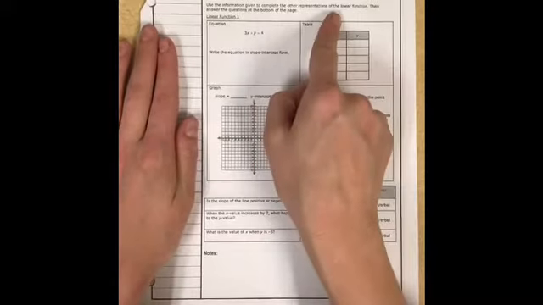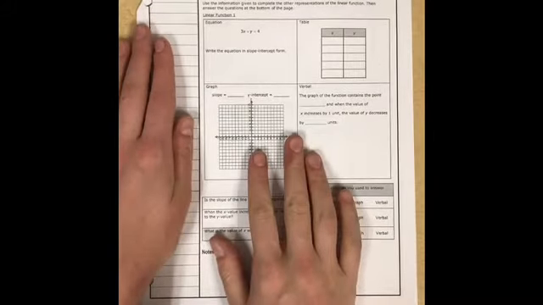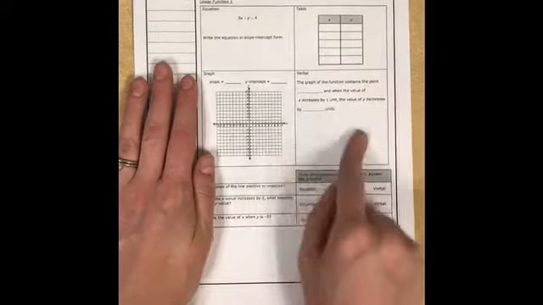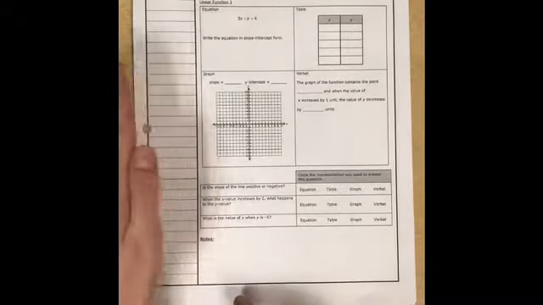So now we're going to look at this linear function, and it says, use the information given to complete the other representations of the linear function. Then answer the questions at the bottom of the page. The only information they gave us was this equation, and this equation happens to be in standard form.